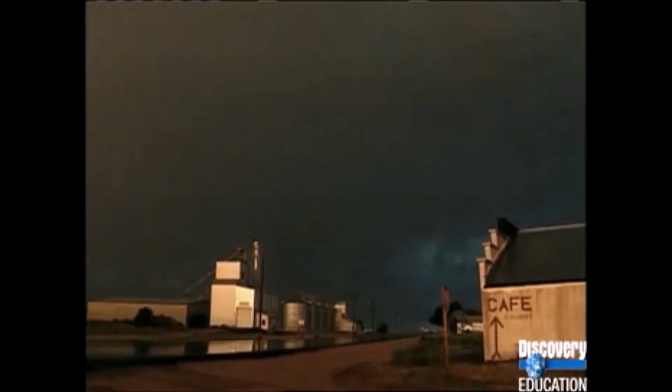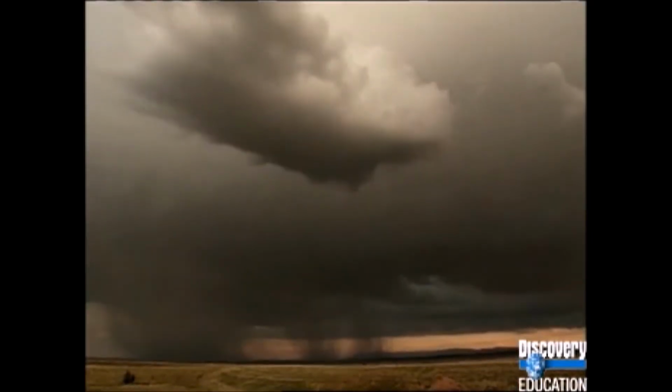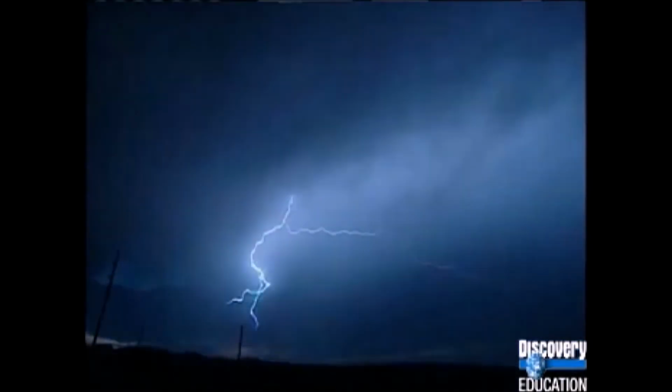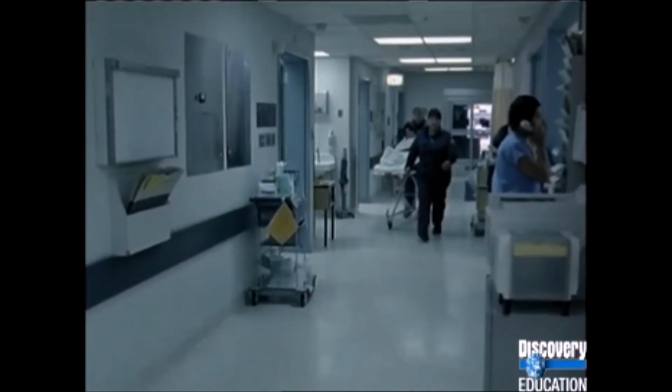At any given moment, there are 2,000 active thunderstorms on the planet. Lightning strikes Earth between 50 and 100 times a second. There is definitely electricity in the air. But while lightning is beautiful to watch, it can turn deadly if you're in the wrong place when it strikes.